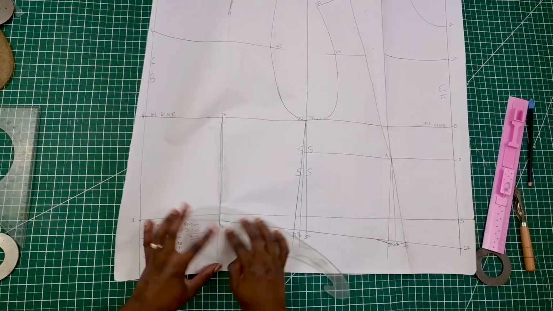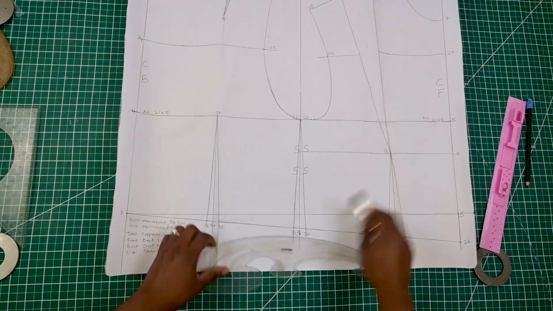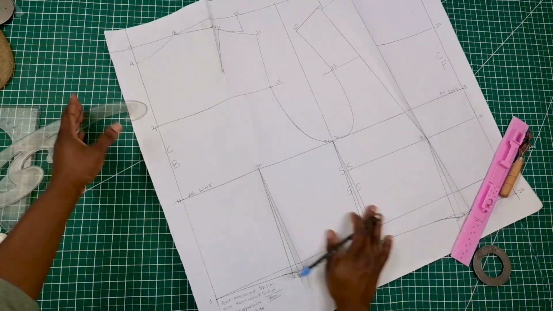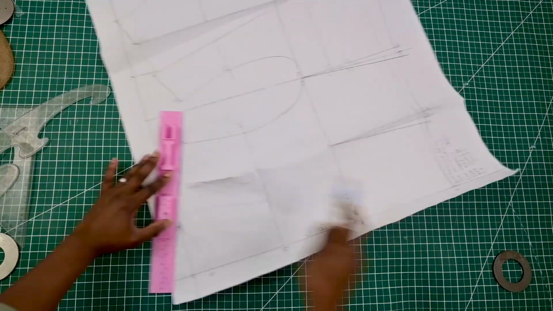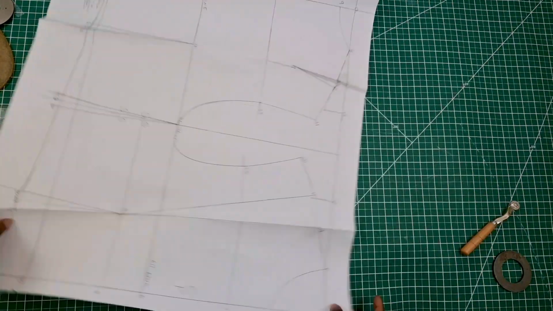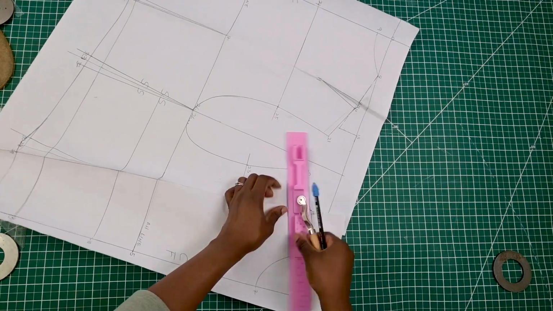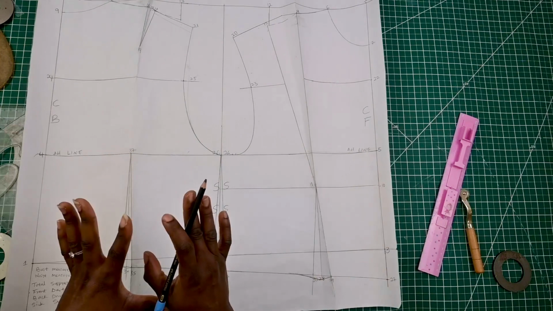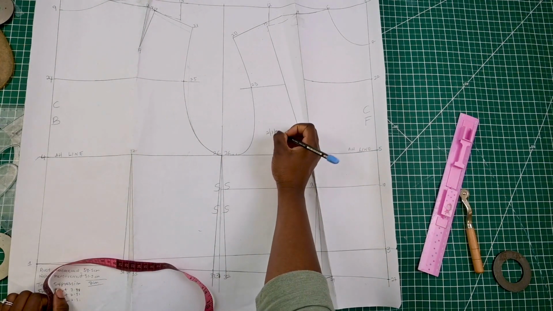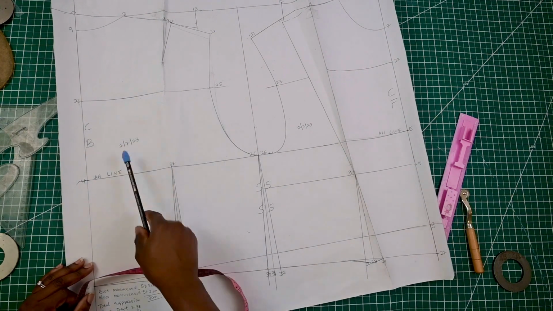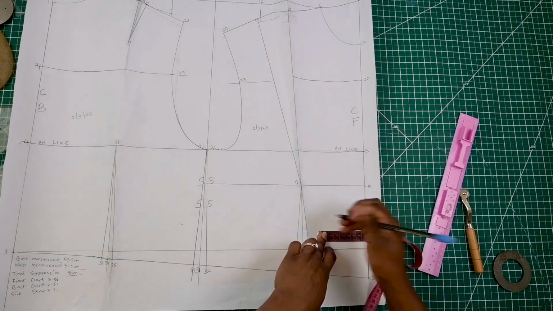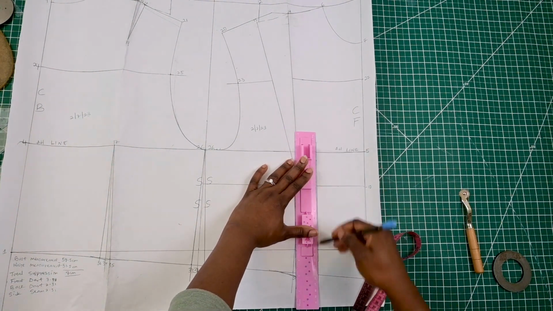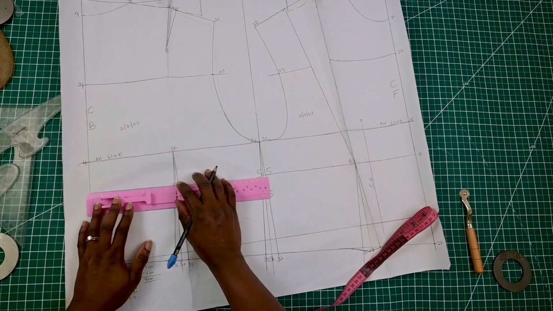Once you're done, make sure to write the date, the name of the person that owns the pattern you drafted for, label your pattern, and please retrace this pattern after you cut it out on another paper. You can see how difficult or how time consuming it is to draft a pattern. So I always like to have duplicates. So make sure you have duplicates after you cut out this pattern.